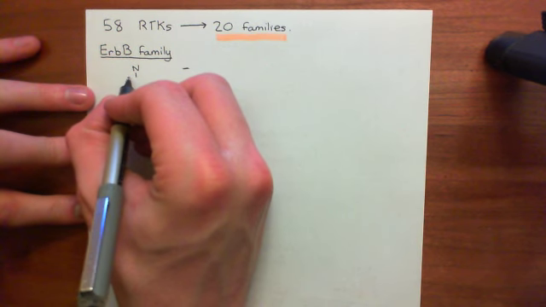Okay, right. Now there are other members of the ErbB family as well. There's also ErbB2, ErbB3, ErbB4, and these are also receptors for epidermal growth factor. So ErbB1, ErbB2, ErbB3, and ErbB4 are the four receptors for epidermal growth factor, and they're all within this ErbB family. Now they also have other names.